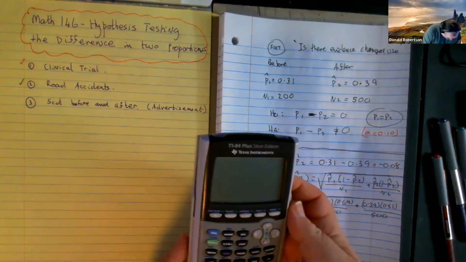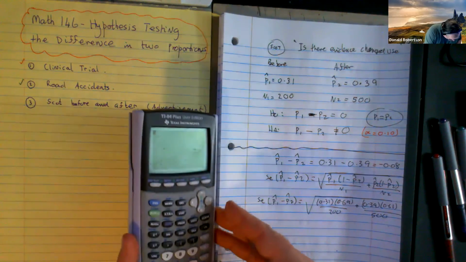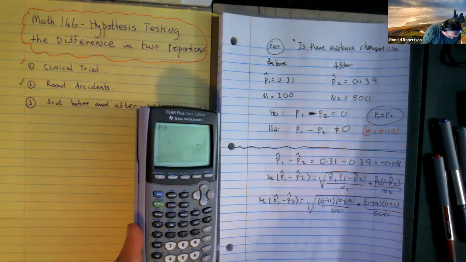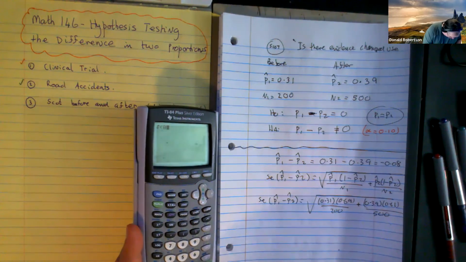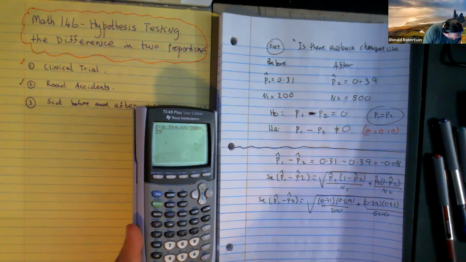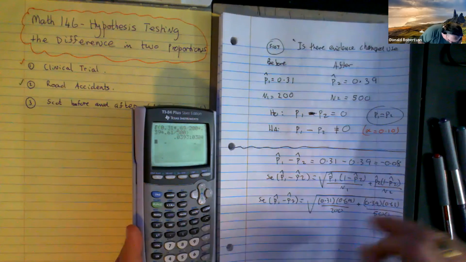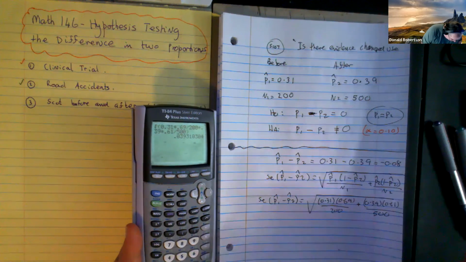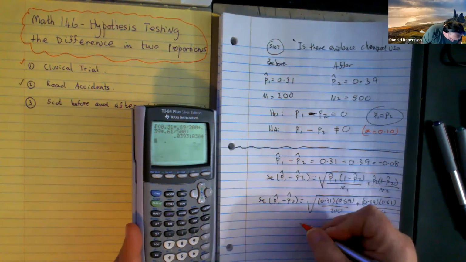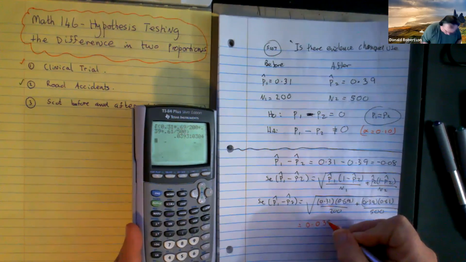And I want to see a very small standard error. So here it goes. 31 times 69 divided by 200 plus 39 times 61 divided by 500. And I got 0.039.